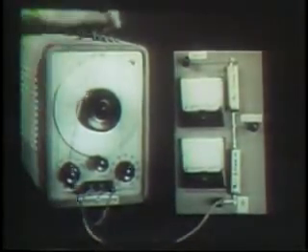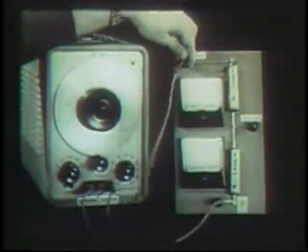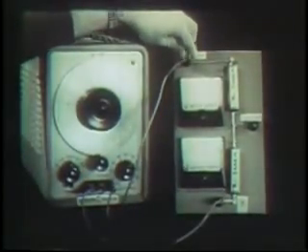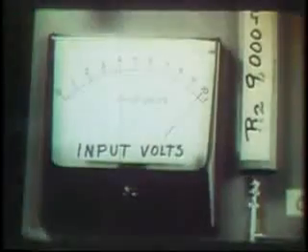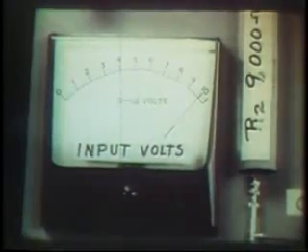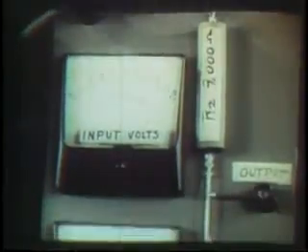This can be demonstrated very quickly. We apply 10 volts at the input. If we measure the output, we find it to be 1 volt.